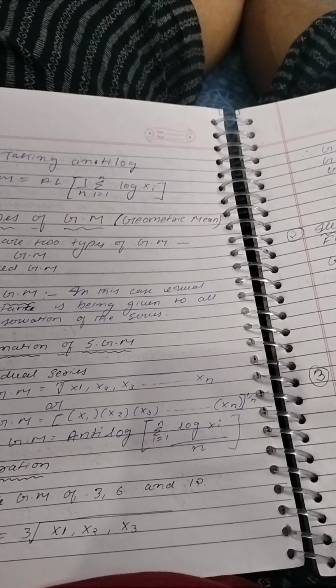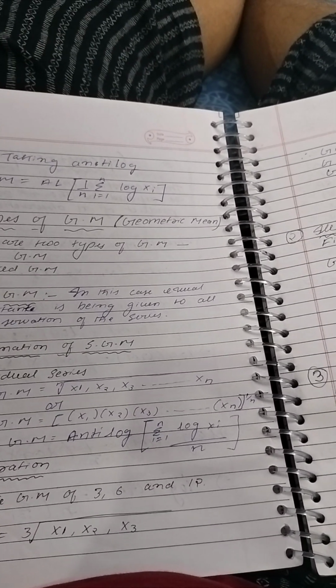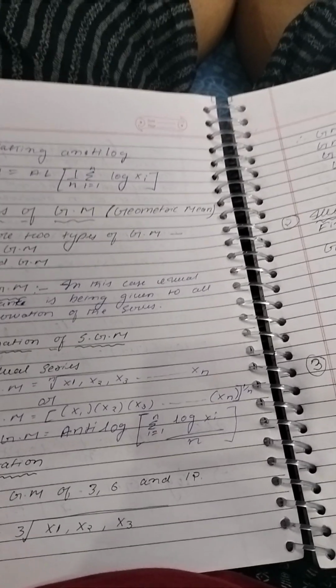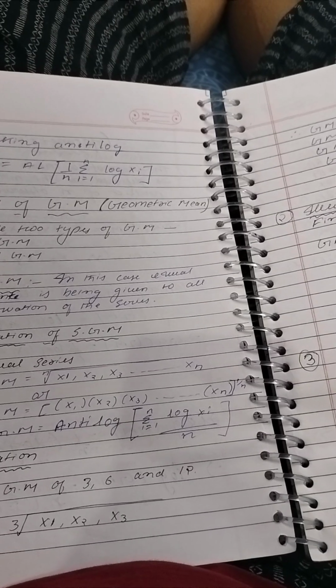If change of origin is important in the formula, then addition or subtraction will affect it, and it is written as the property. If change of scale is there, then multiply and divide apply.